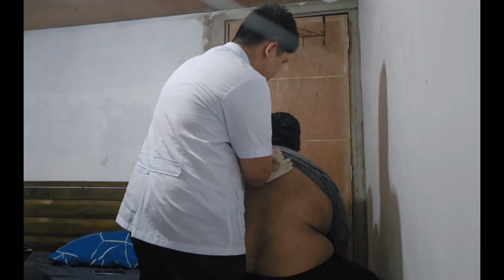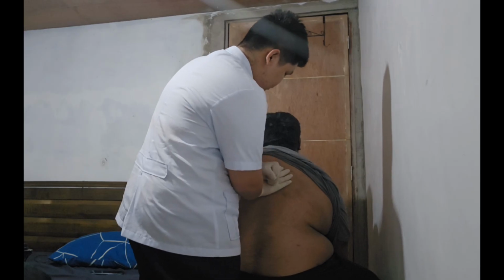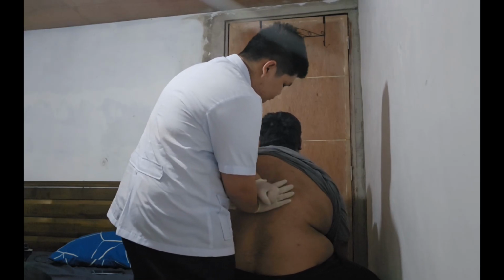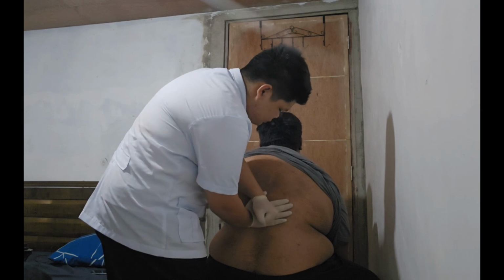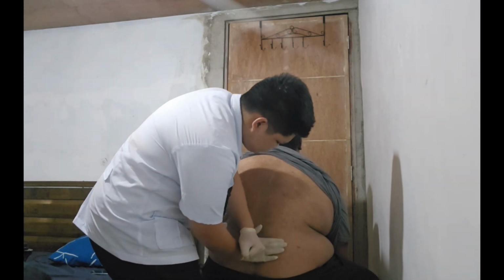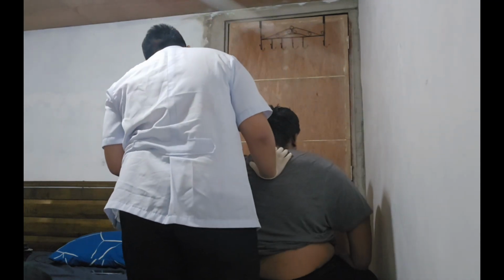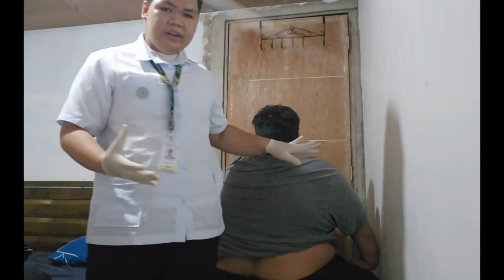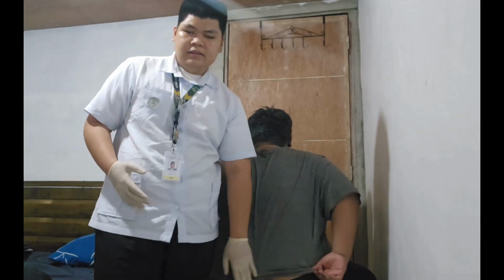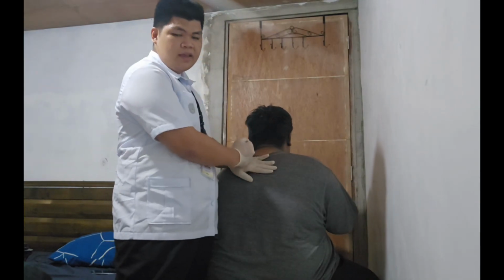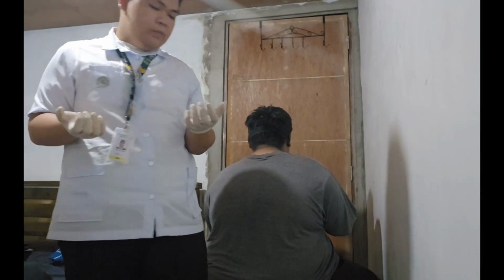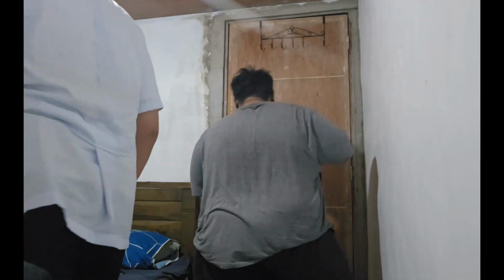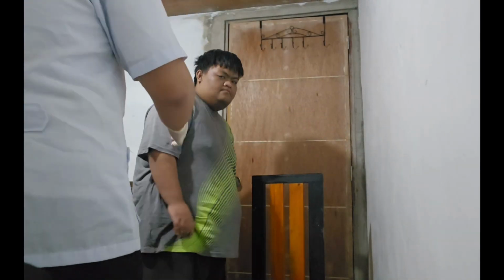May masakit po ba? Hindi. Sabihin nyo na po, masakit okay? Oo. Masakit po ba during the assessment? Hindi naman. Do you feel the tingling po ba sa likod nyo or hindi? Konti. So, no pain po yung naramdaman ni patient during the tapping or the percussing. So, tayo na po, sir. We'll proceed po by inspecting the shoulder of the patient.